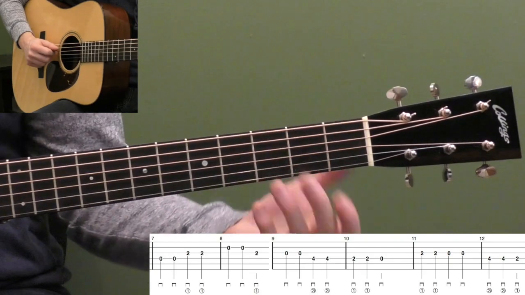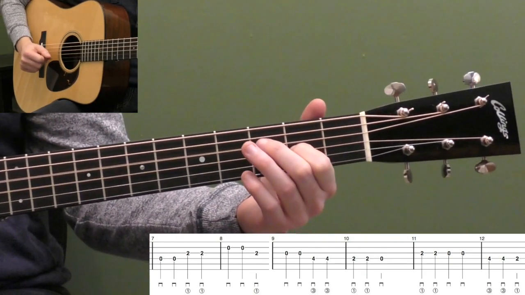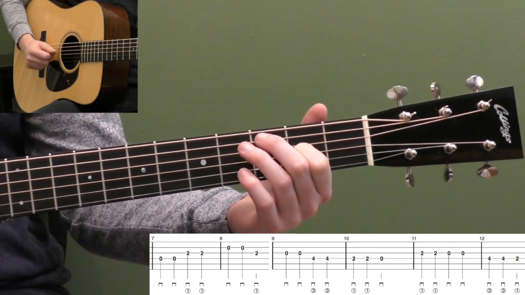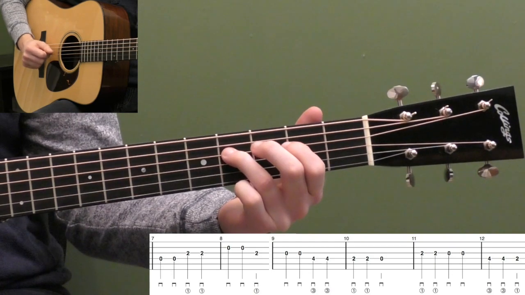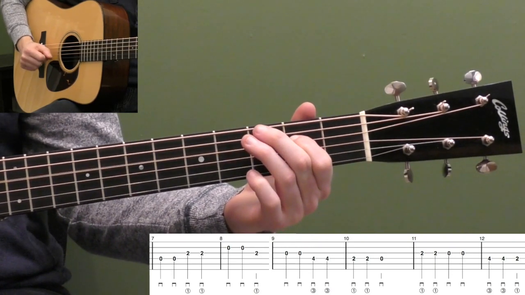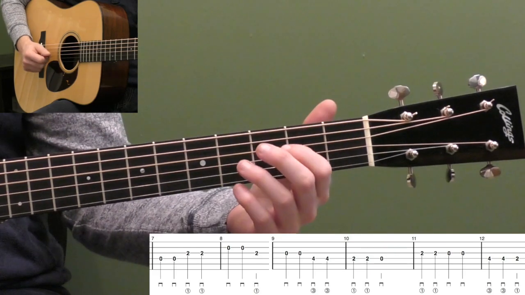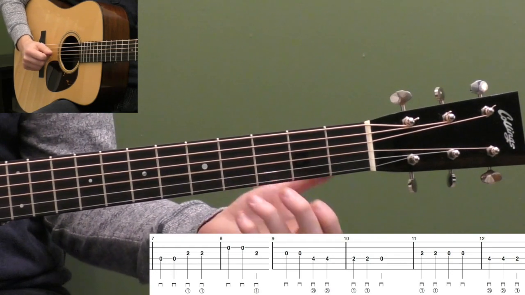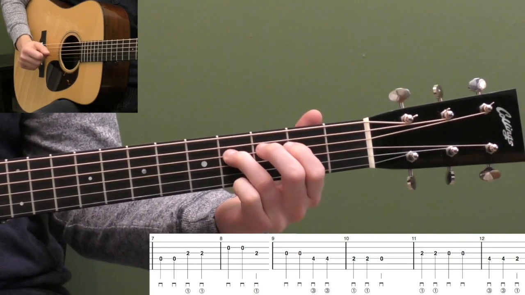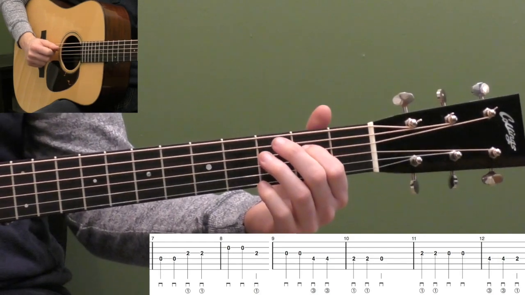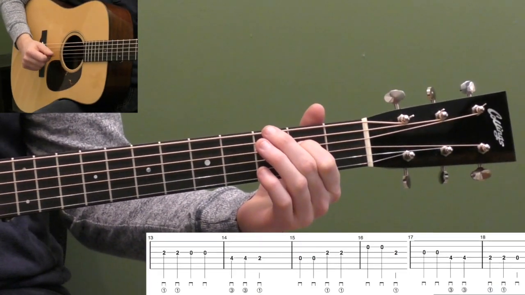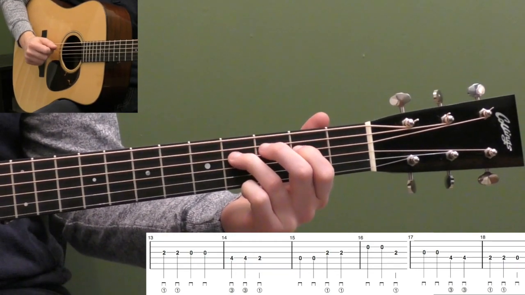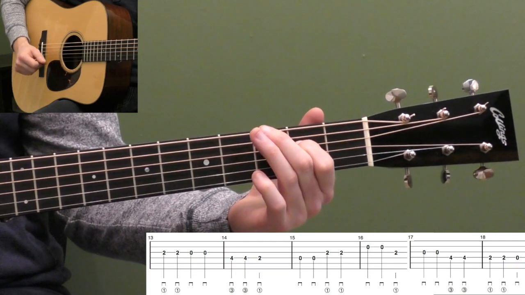So let's try that. And then 2nd phrase, 2nd fret on the 3rd string, open, 4th fret, 4th string, 2nd fret for a half note. Repeat that same thing. Then back to the opening melody line.